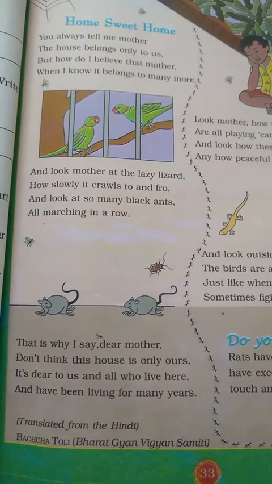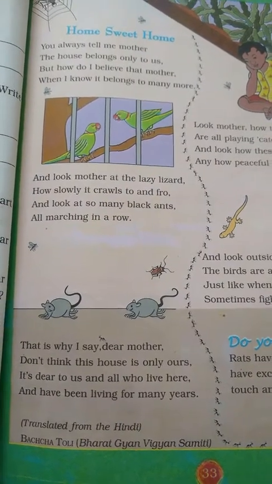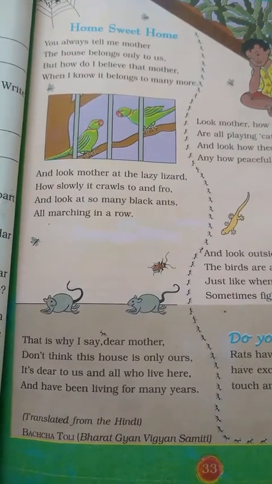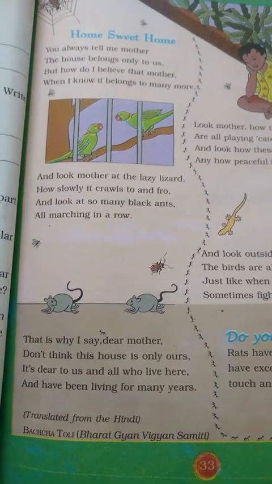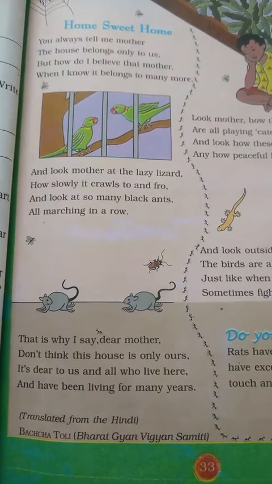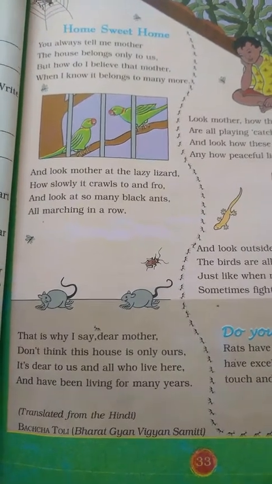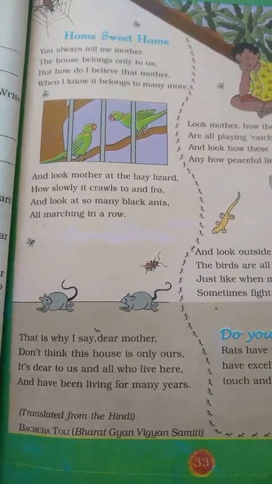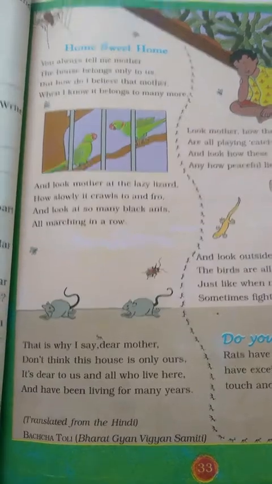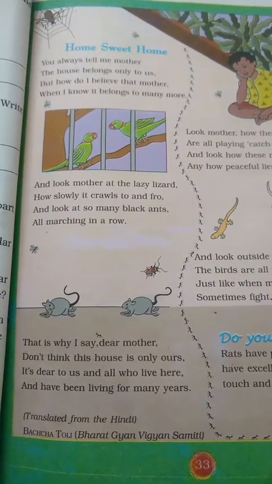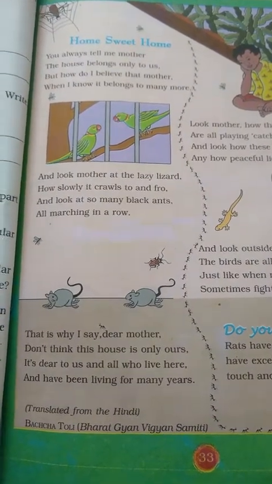You always tell me, mother, the house belongs only to us. But how do I believe that, mother, when I know it belongs to many more?